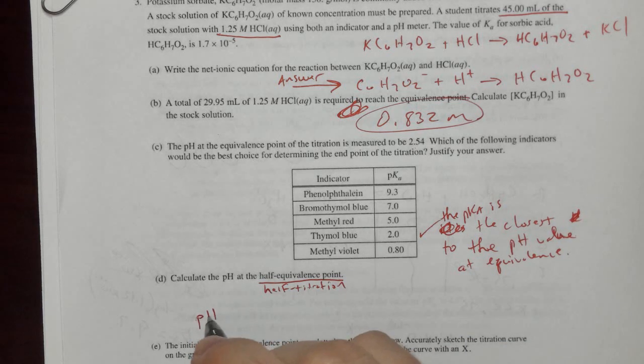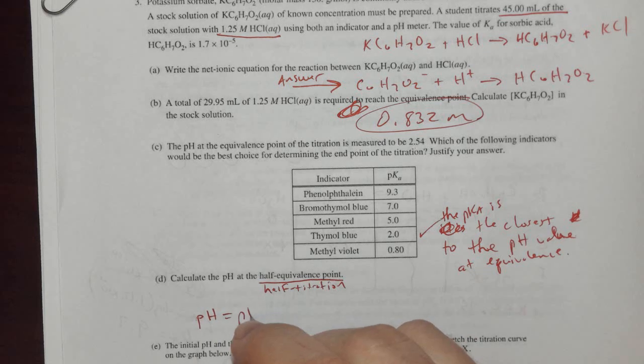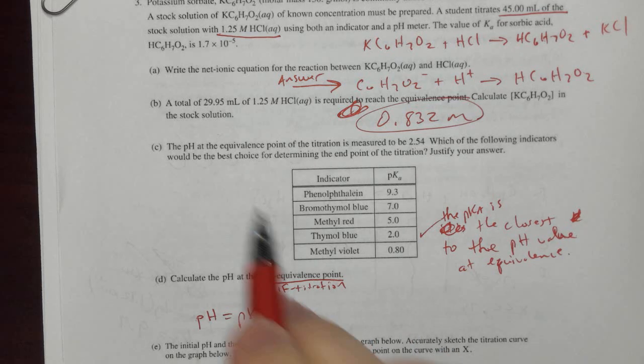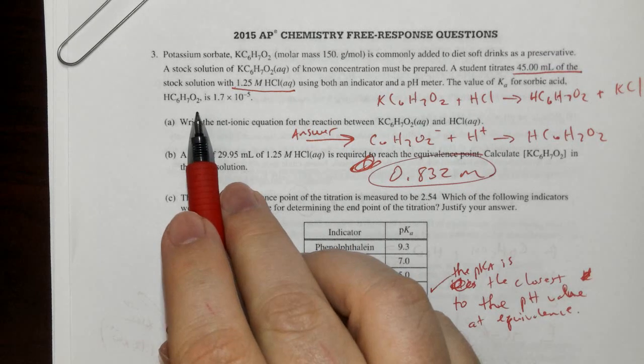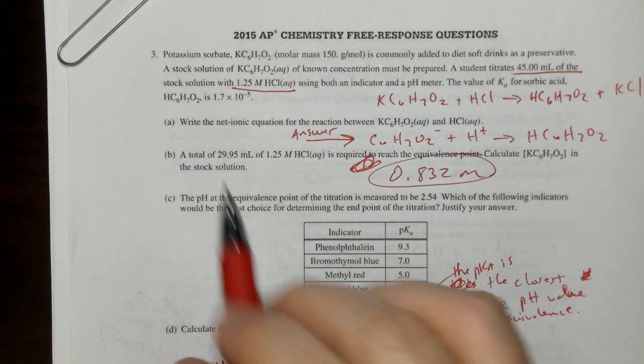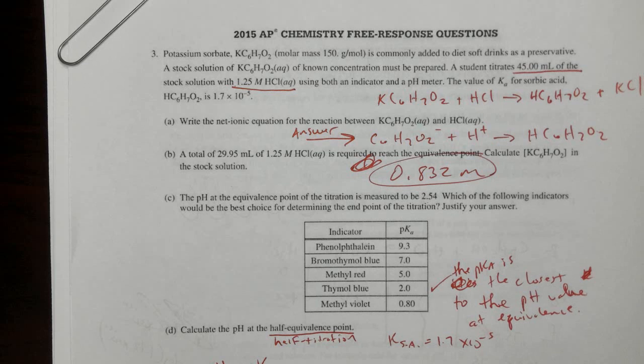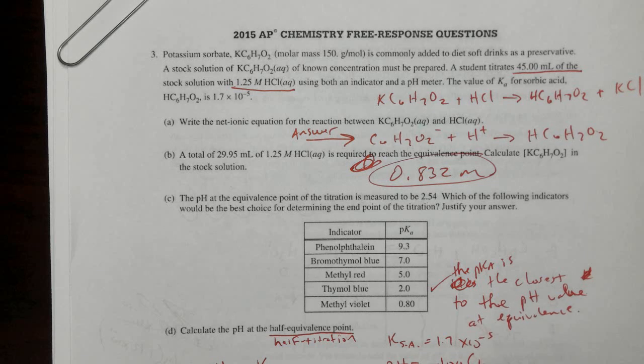Most important thing to remember is that the pH equals the pKa at the half titration point. So if we go back up here, the Ka for sorbic acid is 1.7 times 10 to the minus fifth, where you just plug it into the equation here and get pH equals negative log 1.7 times 10 to the minus fifth.